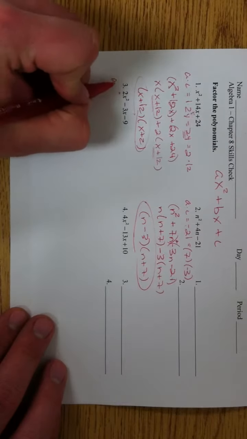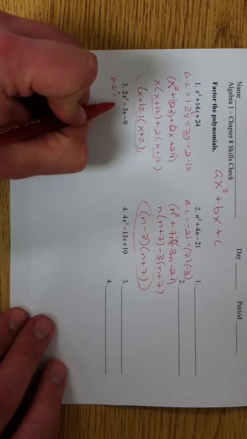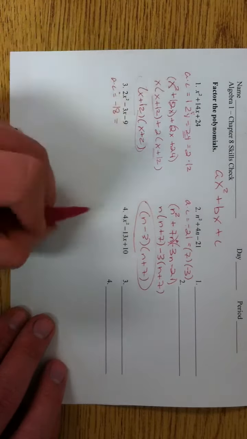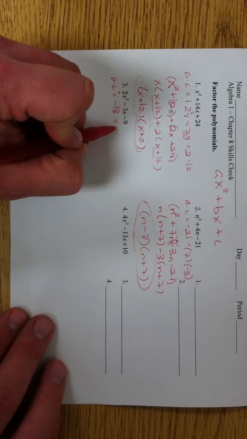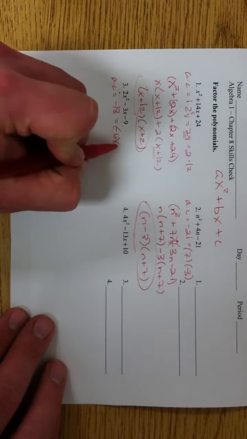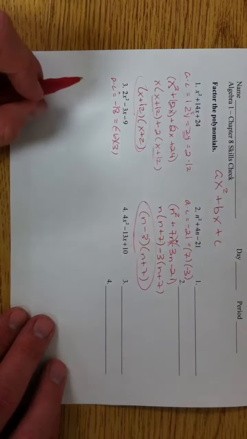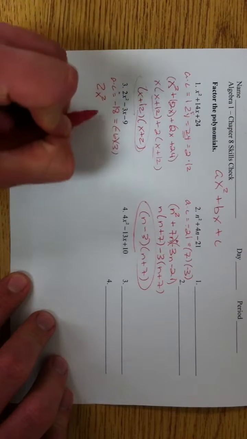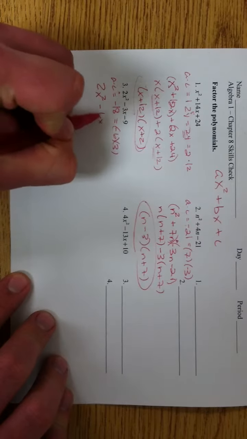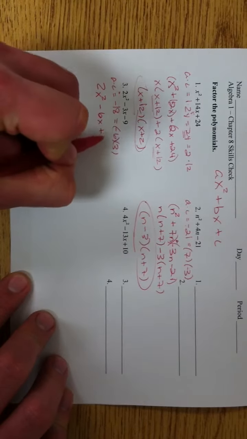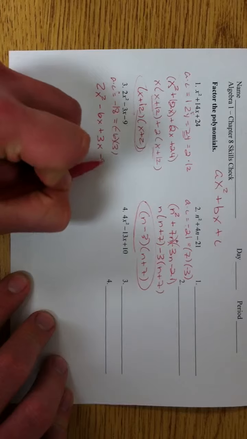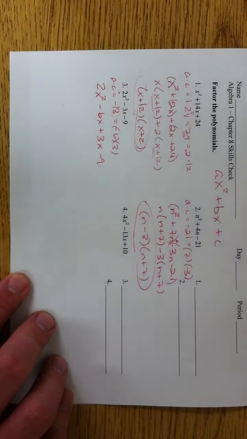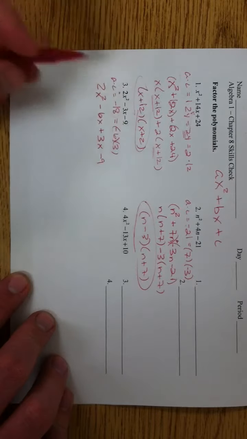So I'm going to do my a times c just like I've been doing. In this case, you get negative 18. Now, what factors of negative 18 add to give me negative 3? Well, negative 6 times positive 3 is negative 18, and when I add those together, I get negative 3. So again, rewrite your original polynomial. All I'm doing is rewriting the middle term. Some of you are going to want to put negative 18 here, but remember it stays exactly the same as what it was originally.